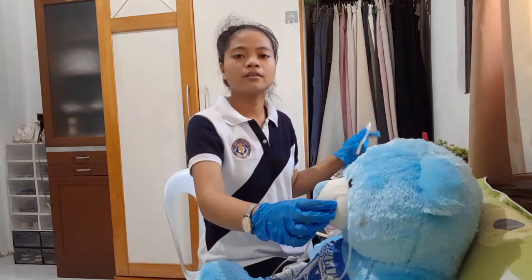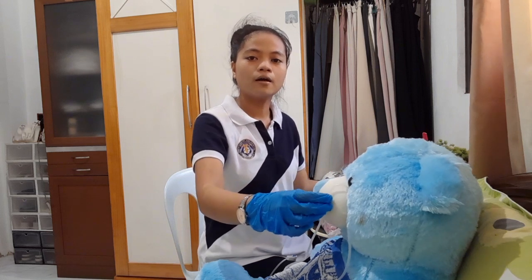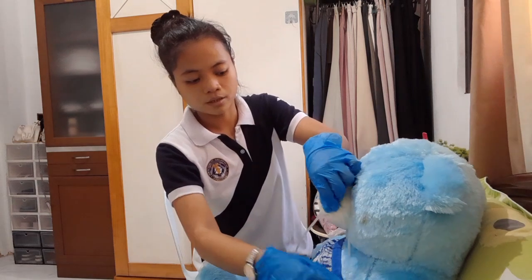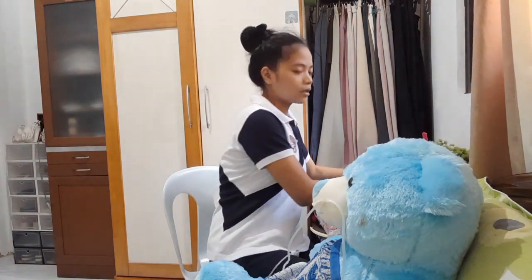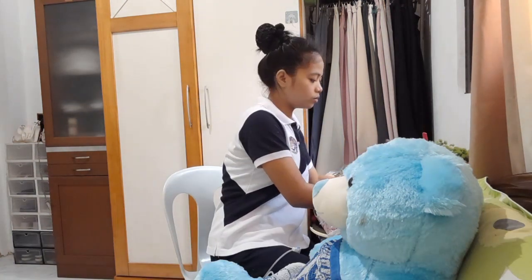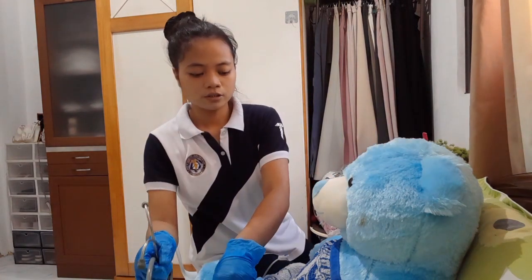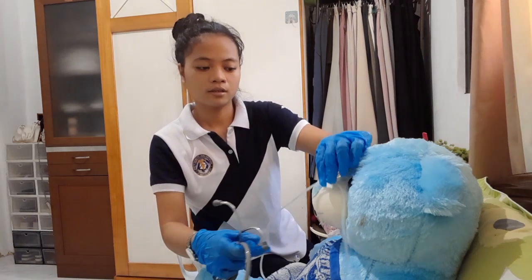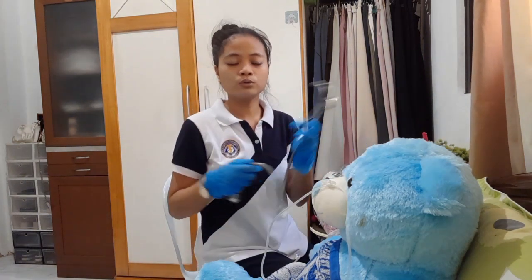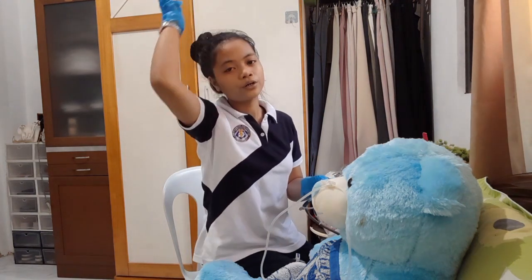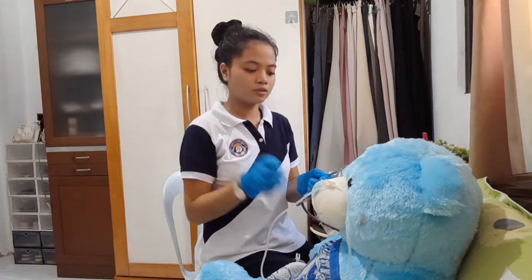Then, we're going to check the correct placement of the nasogastric tube by using two or more of the following. So, first is to aspirate for stomach contents. So, assuming na lang pong nakalagay ito. Then, we're going to check the pH of the aspirated stomach contents.